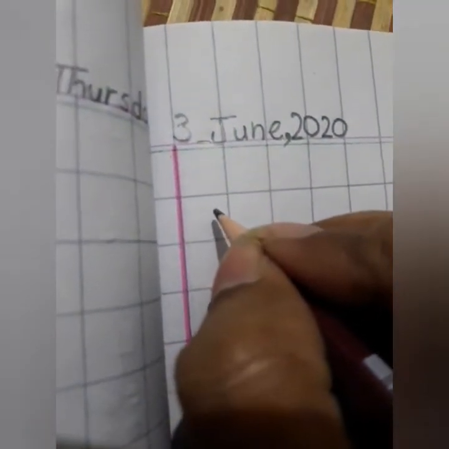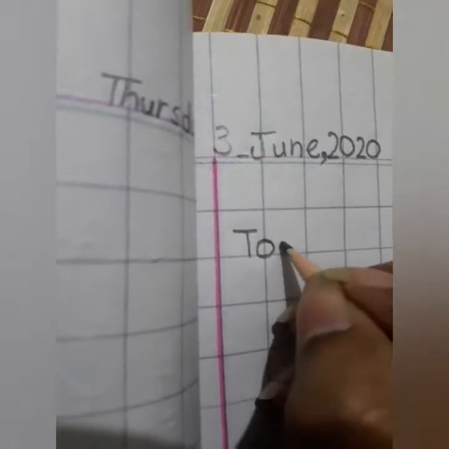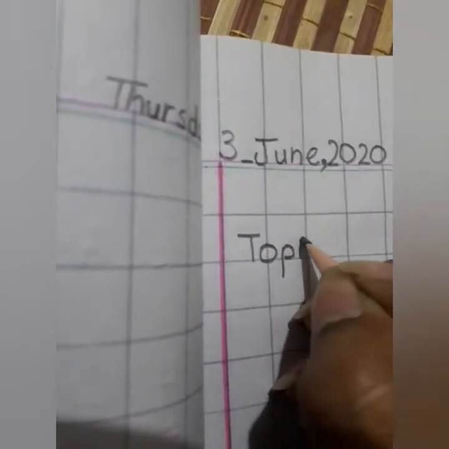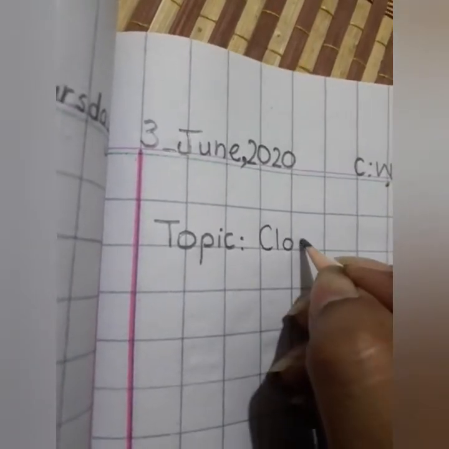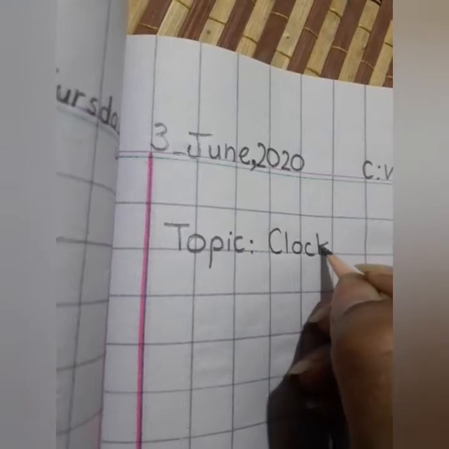Fine. And today we have the topic clock. So let's write topic first. And then the spelling of clock. C-L-O-C-K. Clock. Okay, so today what we have to do is we have to actually draw the clocks, and then we have to understand how to tell the time to anybody.